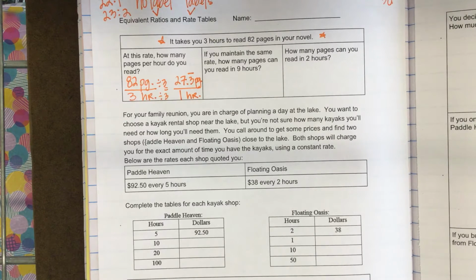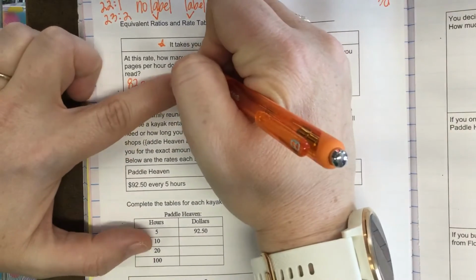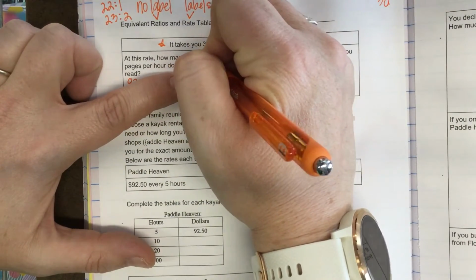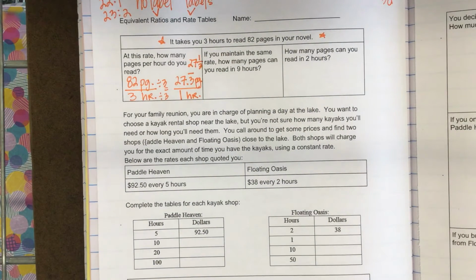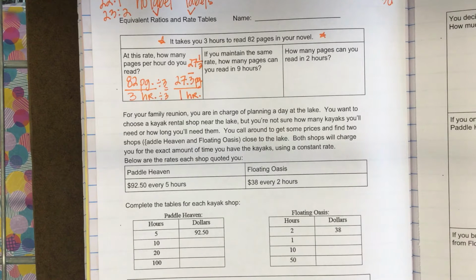Also, do you know that 27.3 is the same thing as 27 1/3? That might be helpful later on. 0.3 repeating is 1/3. But the great thing about ratios and rates, when they're proportional, when they're equal to each other, you have a variety of ways of getting to where you want to be.